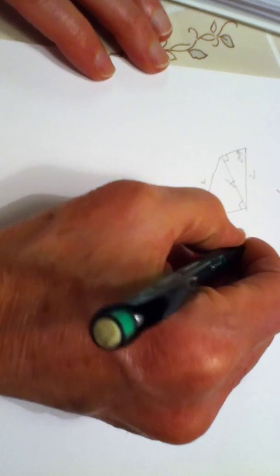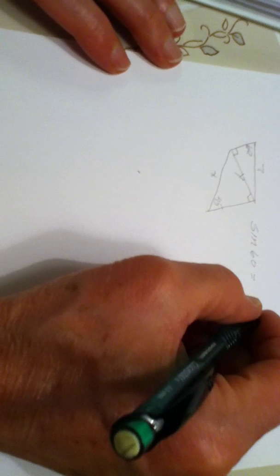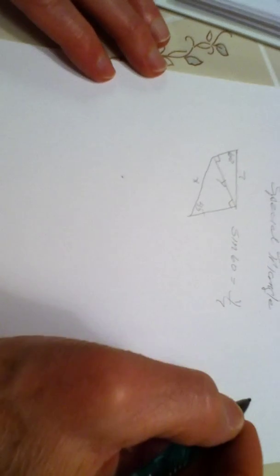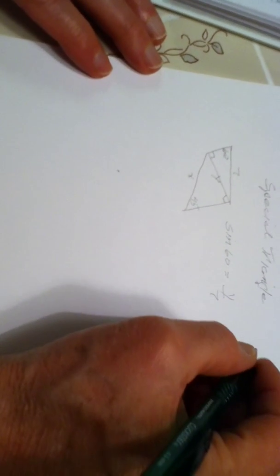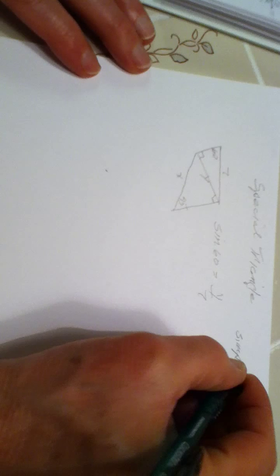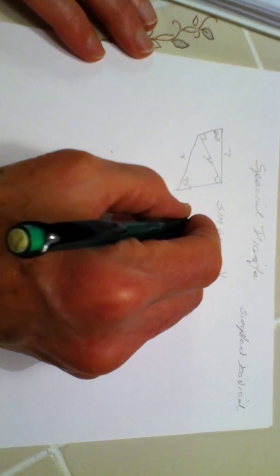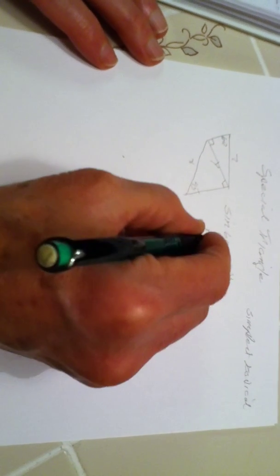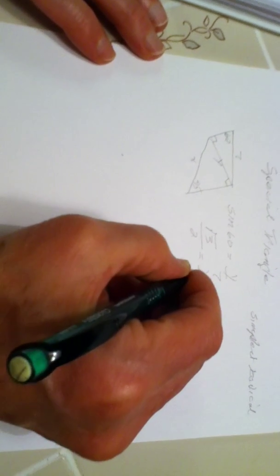It looks like that's going to be the opposite, right? So the sine of 60 is going to equal the opposite, which is y over 7. Now, the sine of 60, if we keep this in simplest radical form, is going to be the square root of 3 over 2, and that's going to equal y over 7.